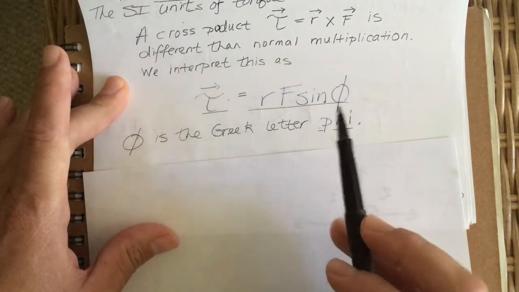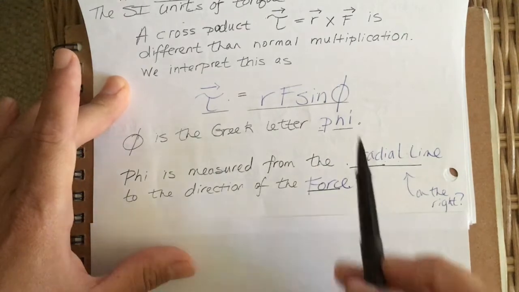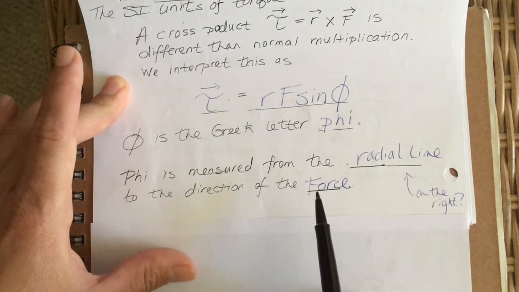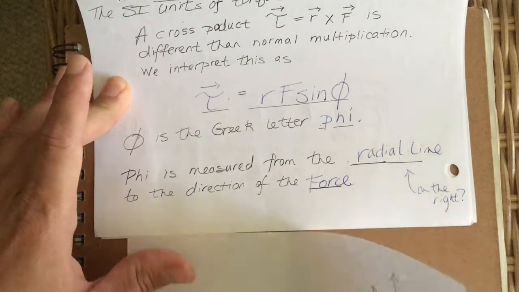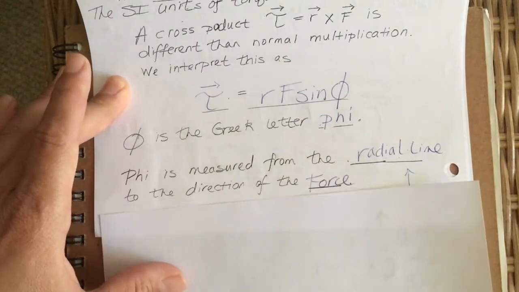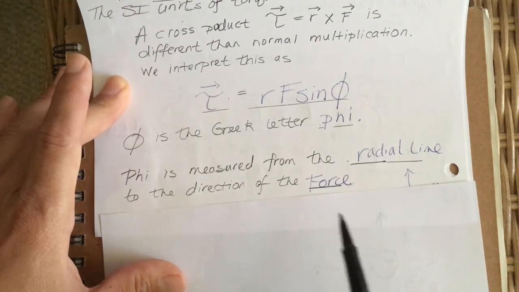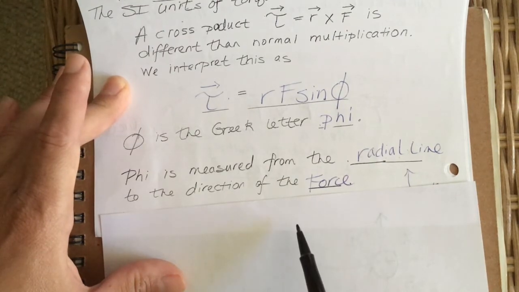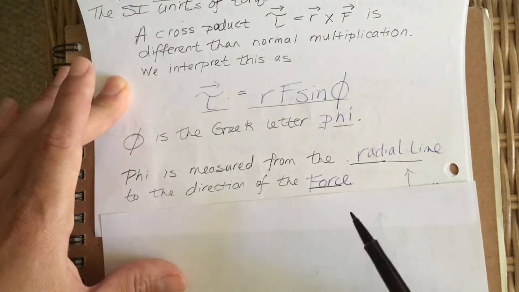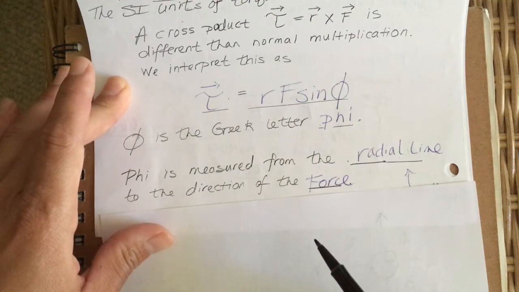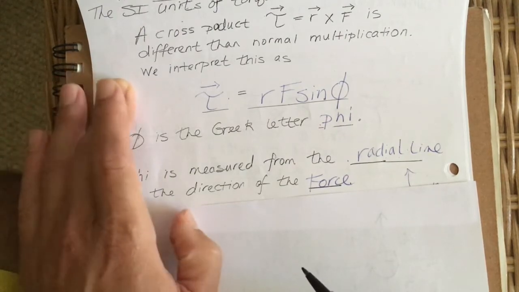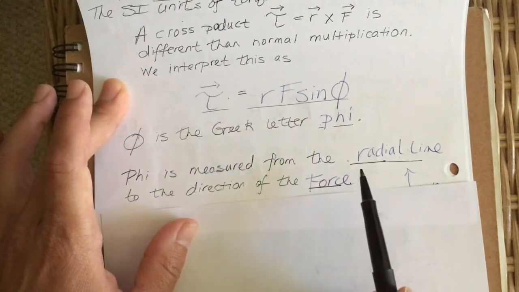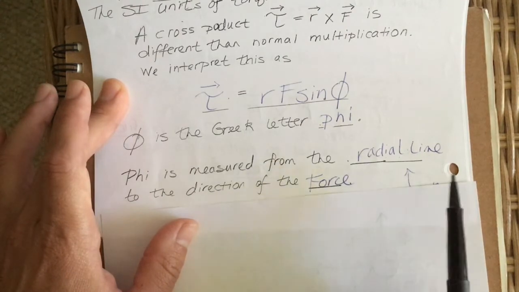like a zero. It looks like a zero with a line through it, or a circle with a line through it, tilted slightly. Phi is measured from the radial line to the direction of the force. The radial line is what happens when you take the radius, or the distance away from the pivot, which is R. It's not technically the radius, I guess, but it kind of is because it's rotating, like moving in a circle. But anyways, it's just when you take that distance and extend it out.